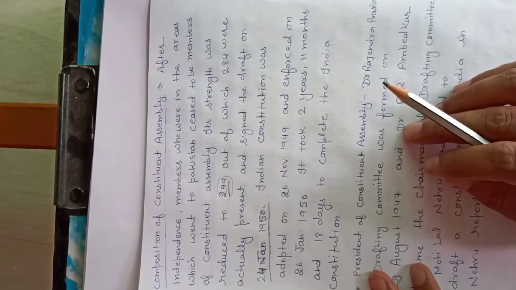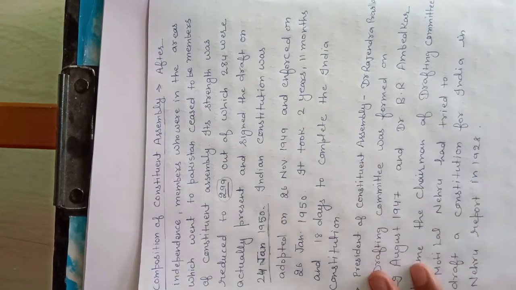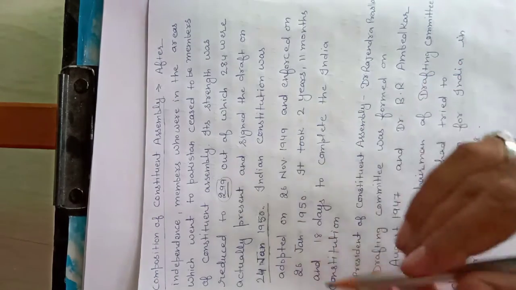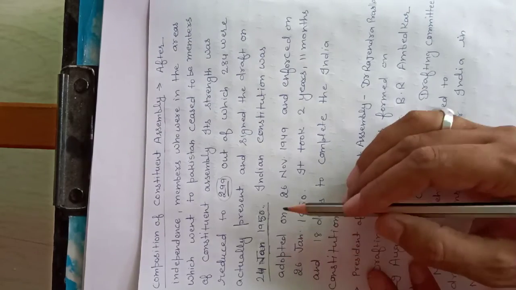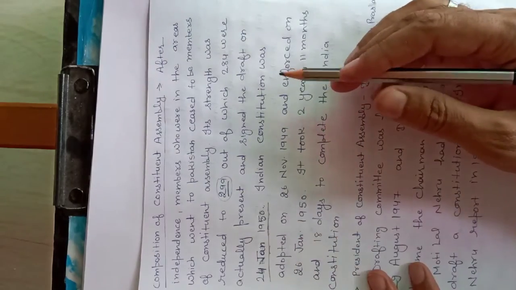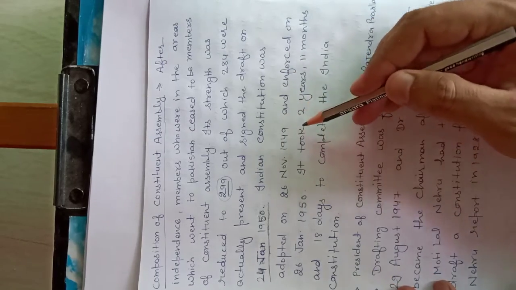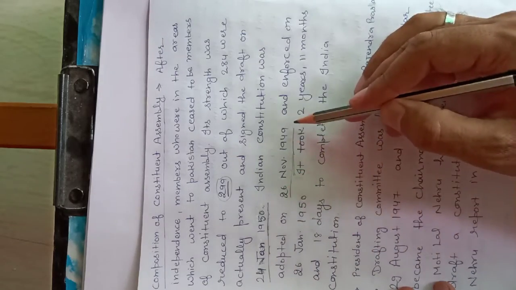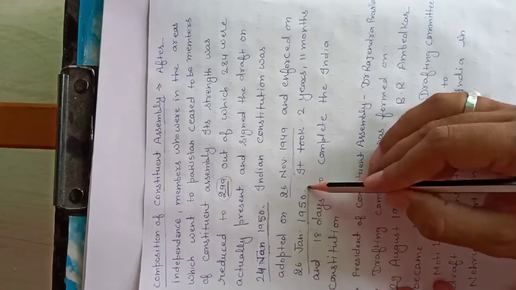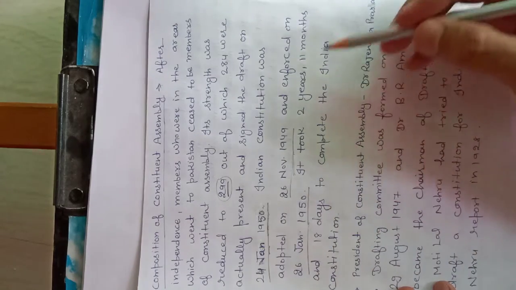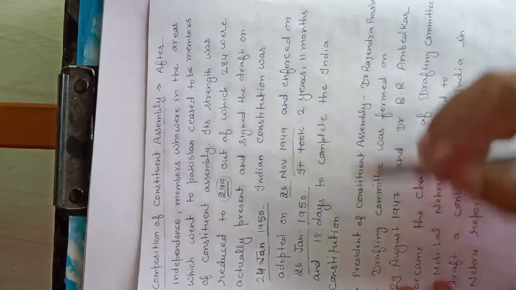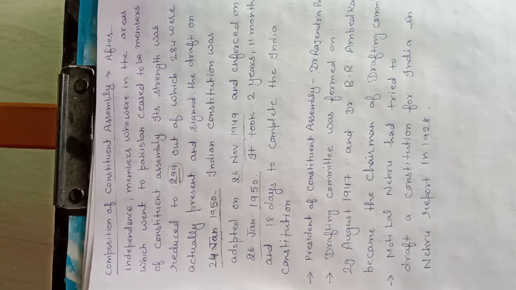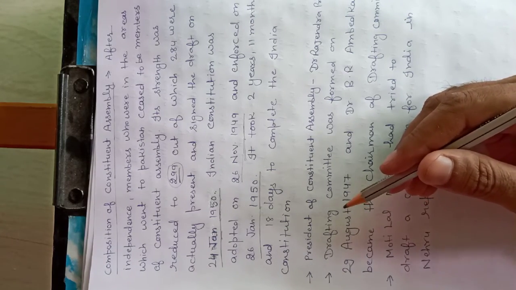If the question comes in your examination: when was the Indian Constitution signed by the Constituent Assembly and how many members signed? The answer is 24th of Jan 1950 and 284 members signed the draft of Indian Constitution. Finally the Indian Constitution was adopted on 26th of Nov 1949 and enforced on 26th of Jan 1950. It took 2 years, 11 months and 18 days to complete the Indian Constitution. So how much time did the Constituent Assembly take to prepare the Constitution? 2 years, 11 months and 18 days.